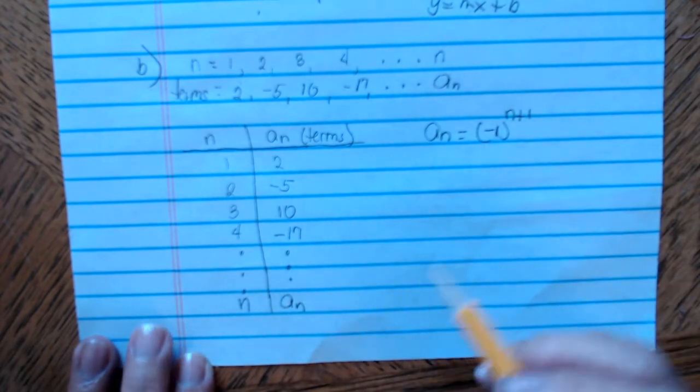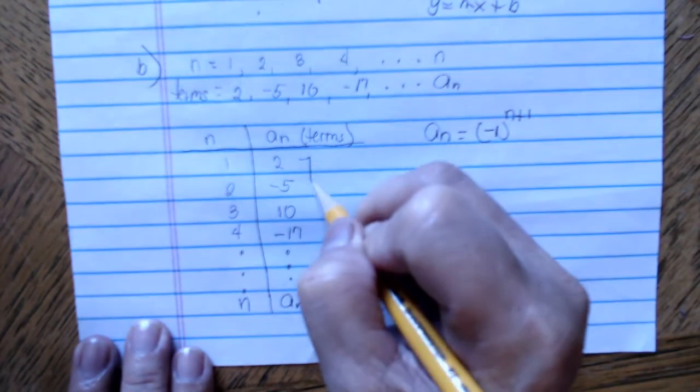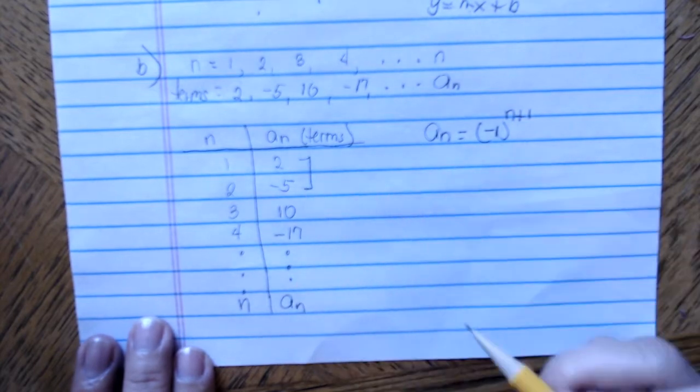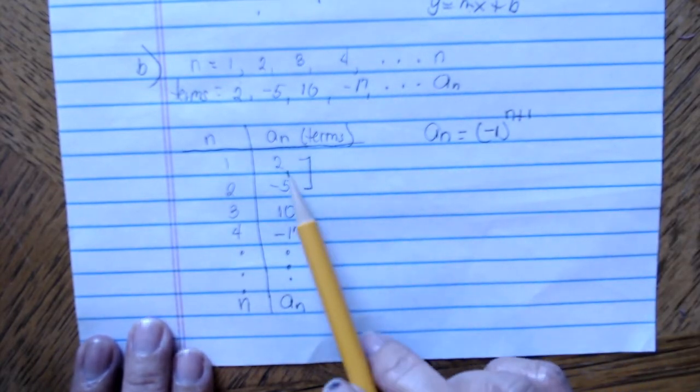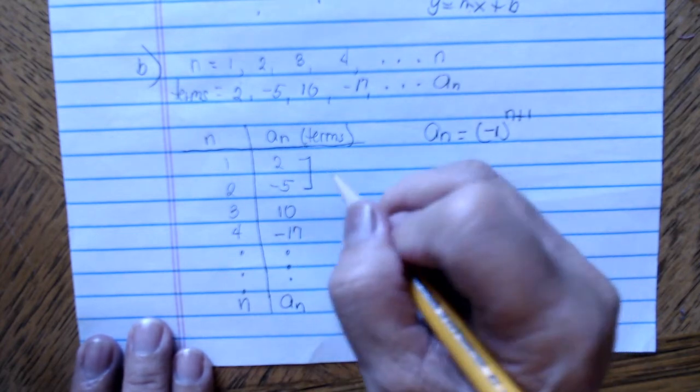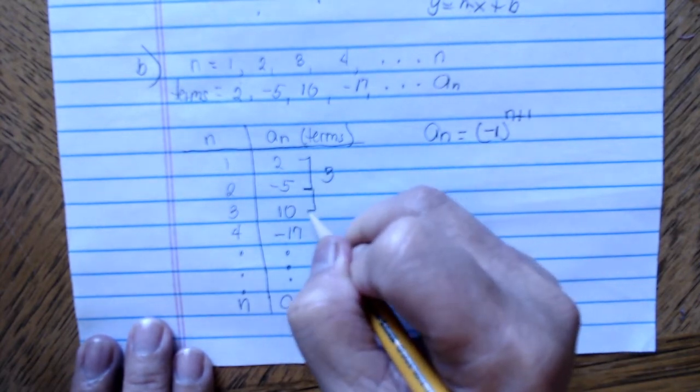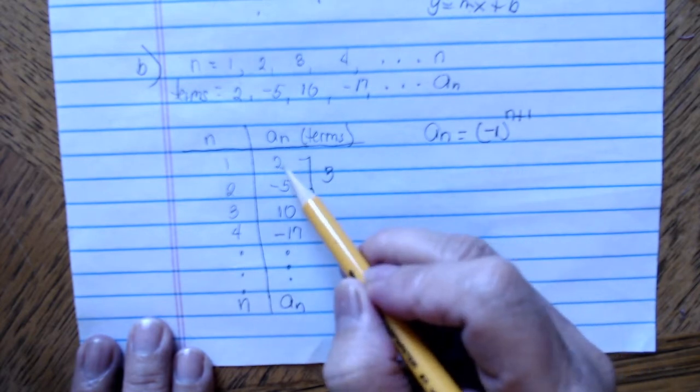And then next, I want you to look at what happened here. Forget the sign. 5 minus 2 is 3.